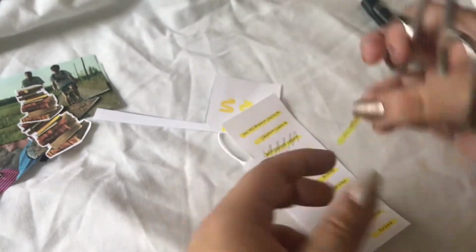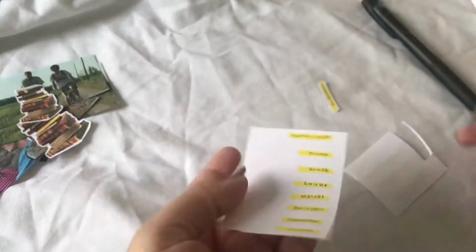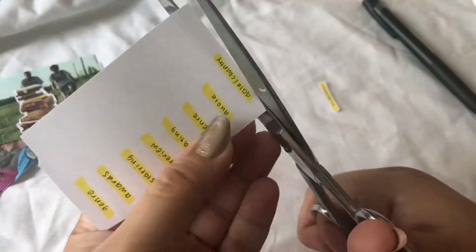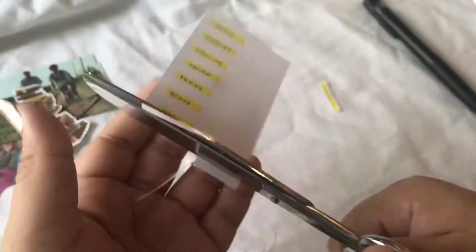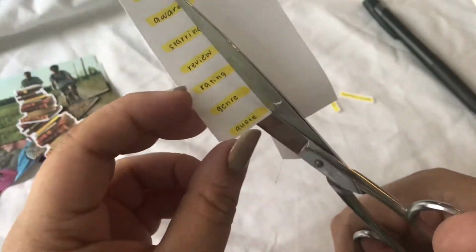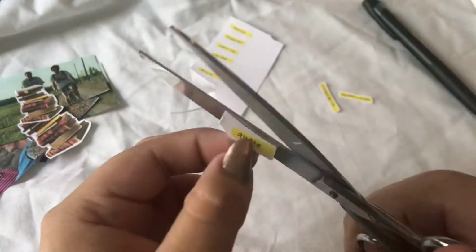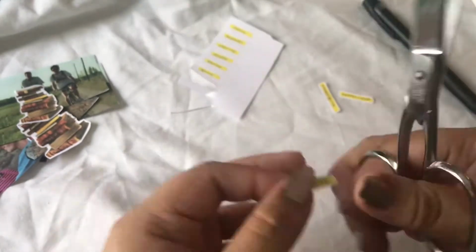And for the color I use, I just kind of have an accent color for all of my spreads. And for this one, it is yellow. So I'm using a yellow Crayola Super Tip for the background and a blend pen to write the words.